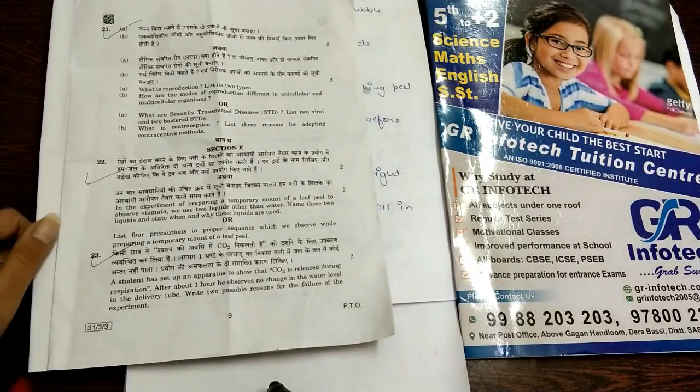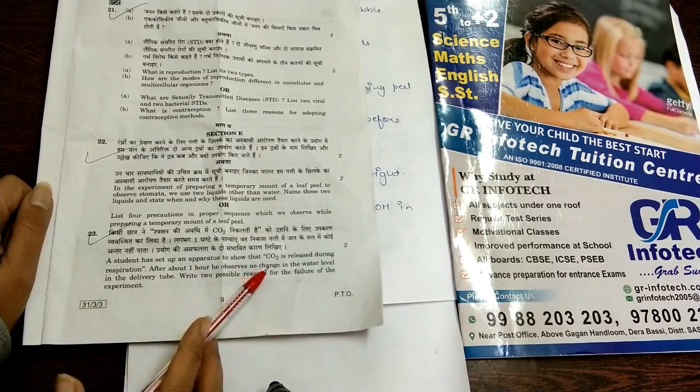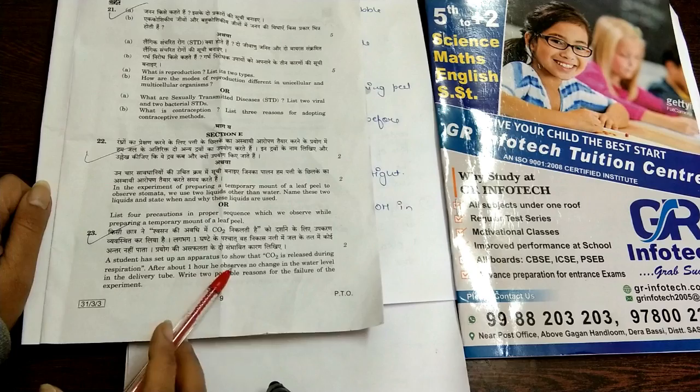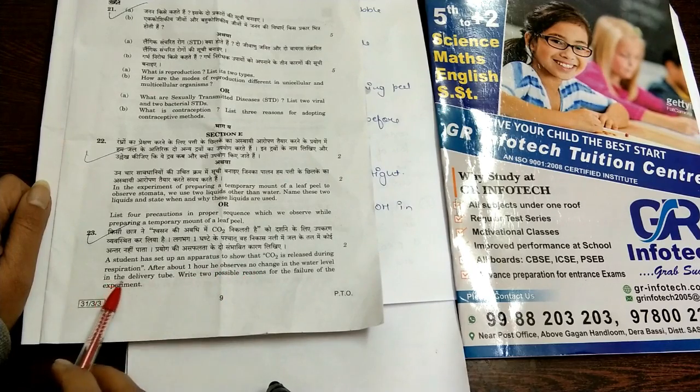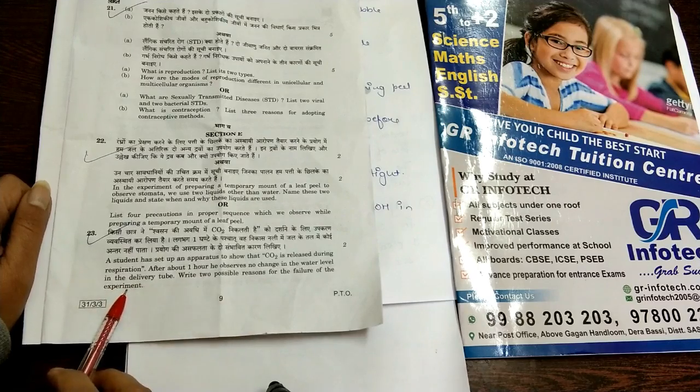Next question is question number 23. A student has set up an apparatus to show that CO2 is released during respiration. After about 1 hour, he observes no change in the water level in the delivery tube. Write 2 possible reasons for the failure of the experiment.